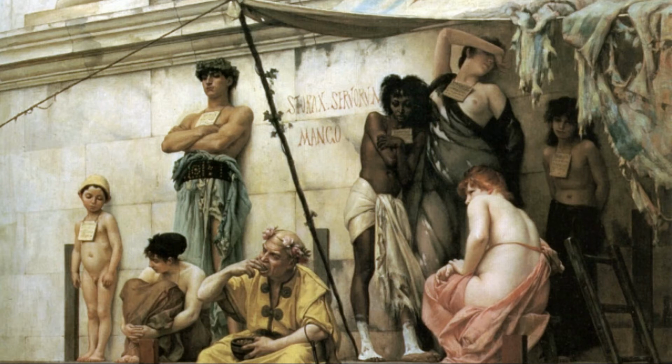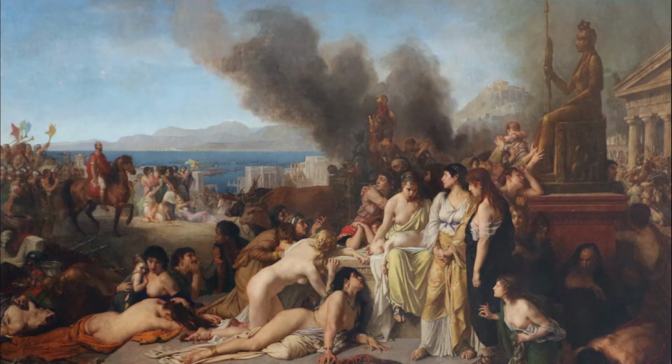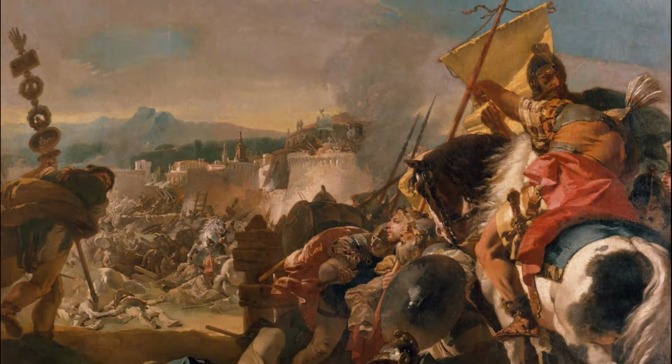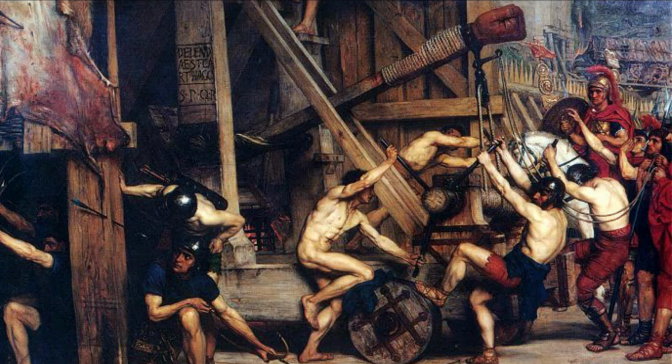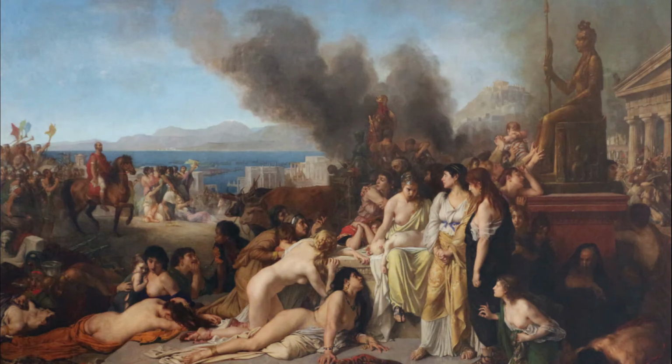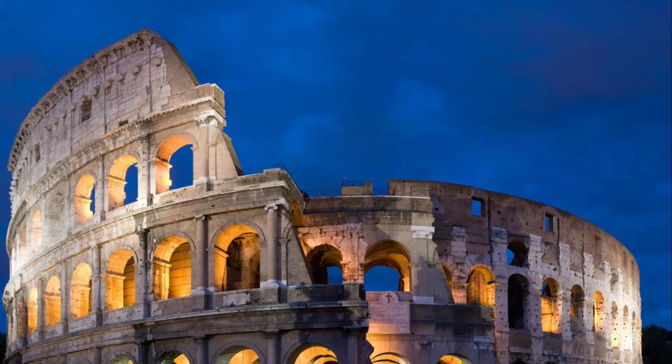In 146 BC, the Romans sacked Corinth and took away Greek independence. Macedonia became a Roman province. That same year, the Romans destroyed Carthage, at the time the dominant power that still used a version of the Phoenician alphabet. The Roman conquest of Greece led to a greater cultural exchange between Greeks and Romans, including the introduction of many Greek loanwords into Latin.